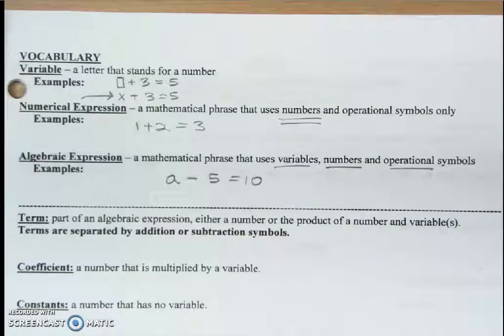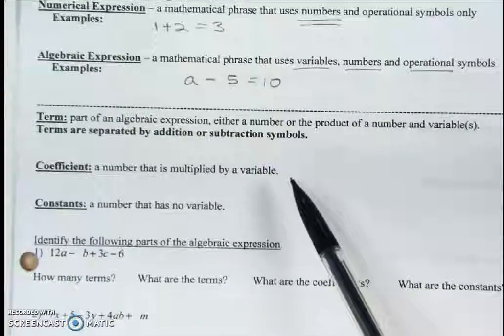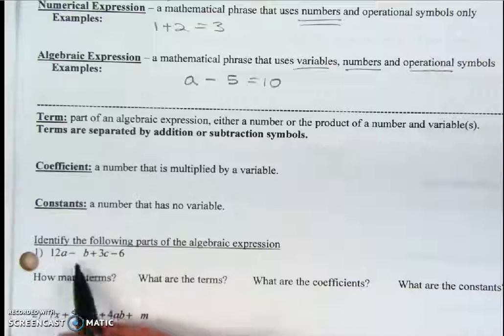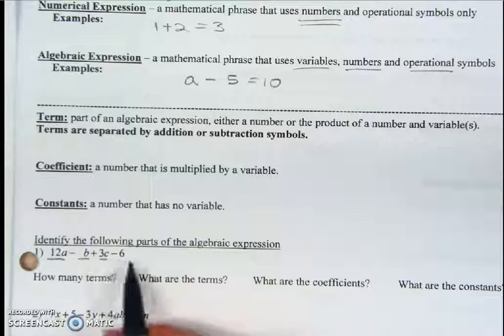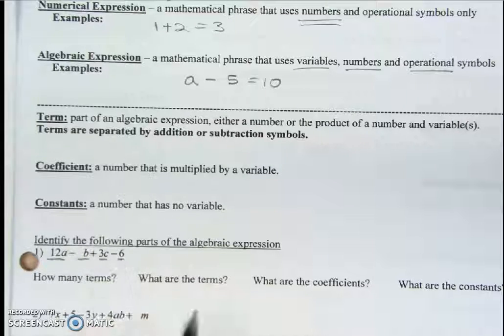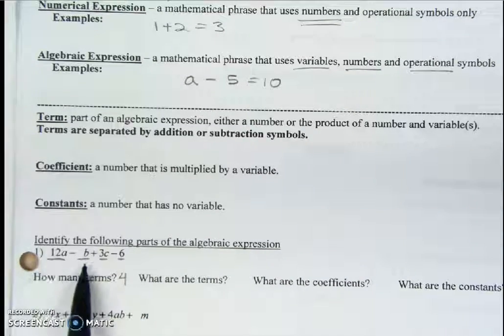Next up is a term. A term is a part of an algebraic expression, either a number or the product of a number and variables. Terms are separated by addition and subtraction symbols. All right, so let's look down here, identify the number of terms. So here's what it means. Here's a term. Because I see a subtraction symbol, this is another term. There's adding, there's another term. There's subtracting, there's another term. So how many terms are in this? There's 4. What are the terms? Well, they're 12a, b, 3c, and 6.